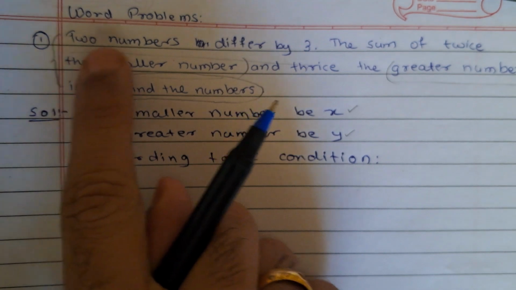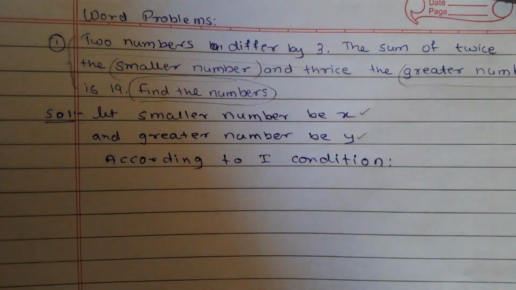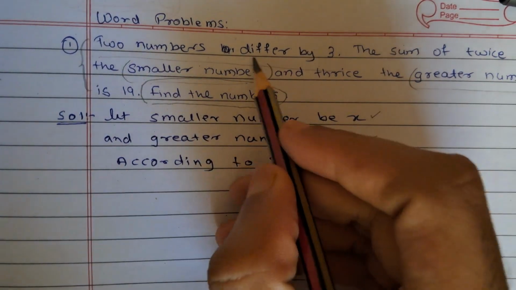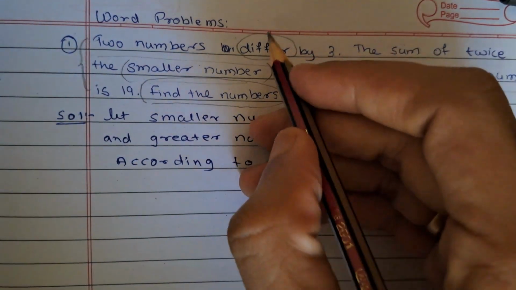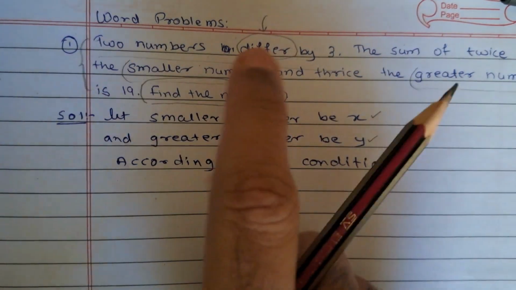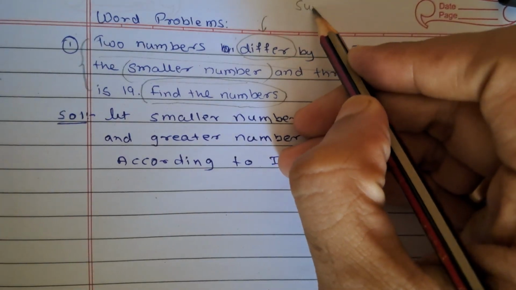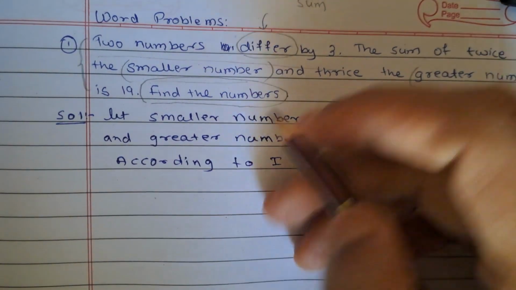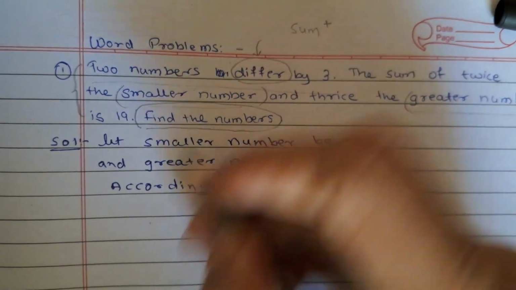It says two numbers differ by 3. So you have to understand a point over here. When you say differ by 3, that means when you subtract those two numbers. Differ means basically subtract. And there is another word called sum, S-U-M. Sum means add and differ means subtract. Just remember this.